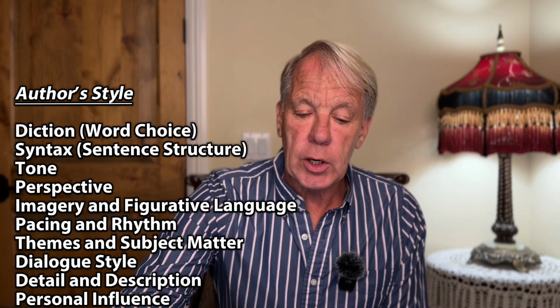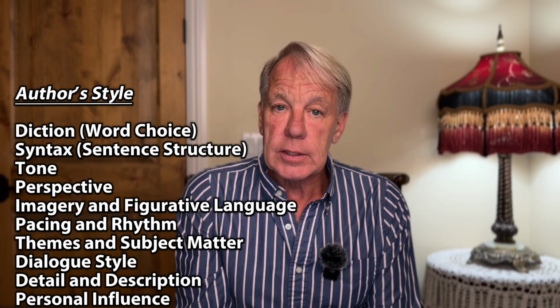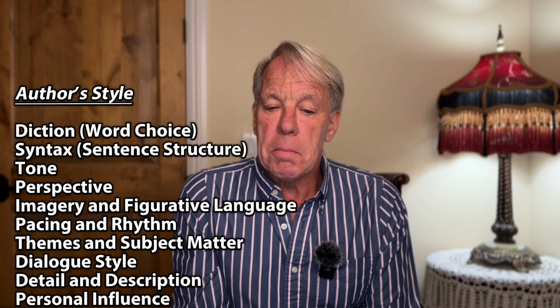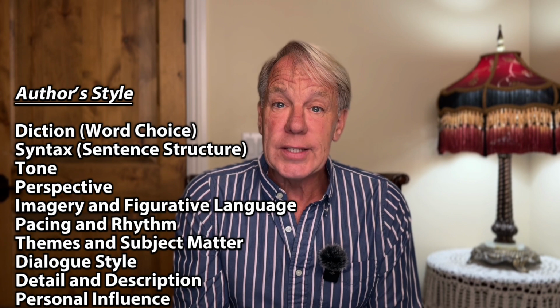Themes and subject matter. So the recurring ideas and topics that an author focuses on. So as an example, Steinbeck often wrote about social injustice, social justice, and human resilience.